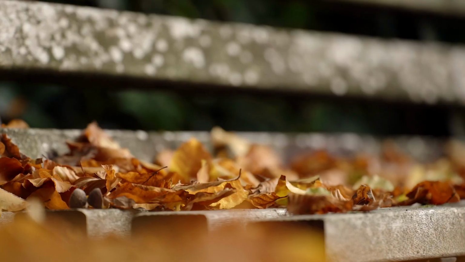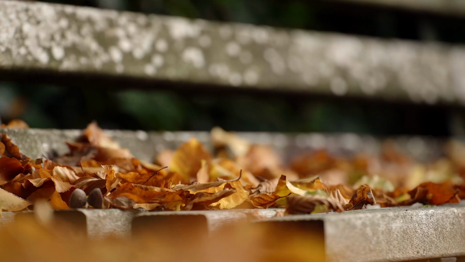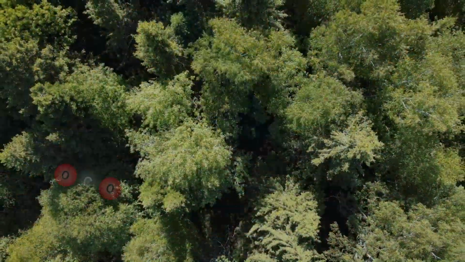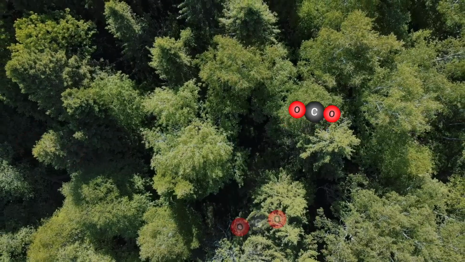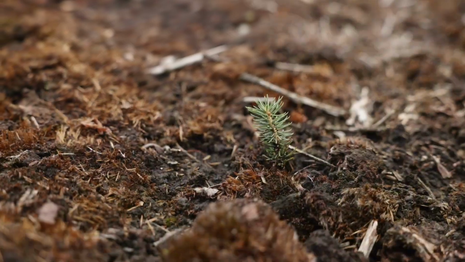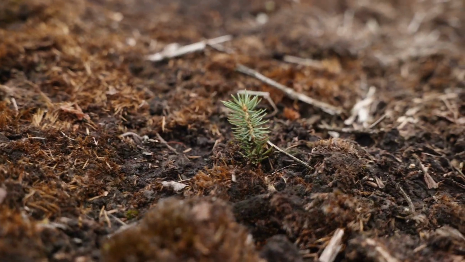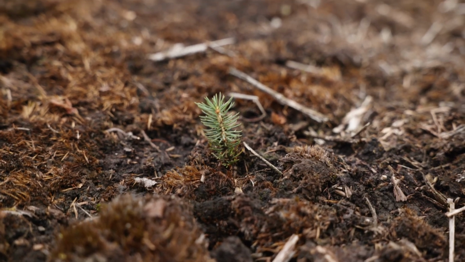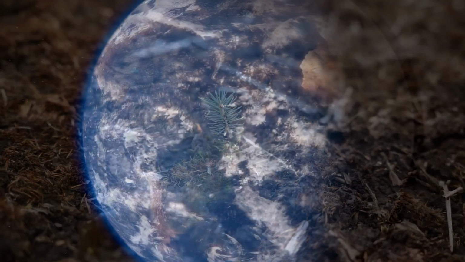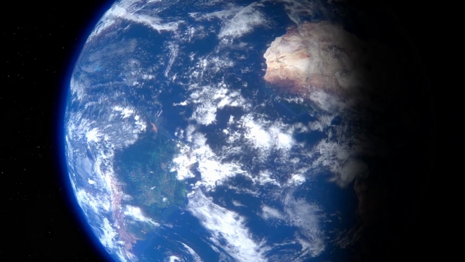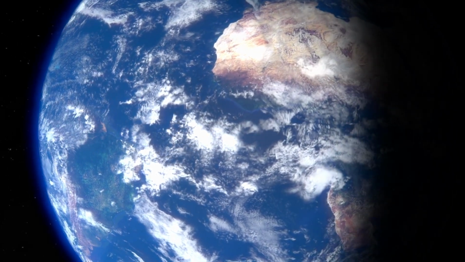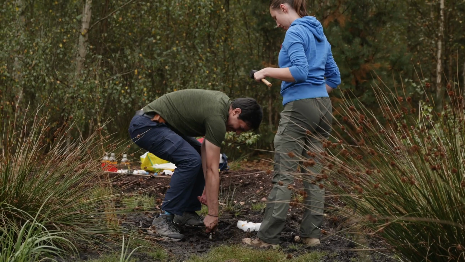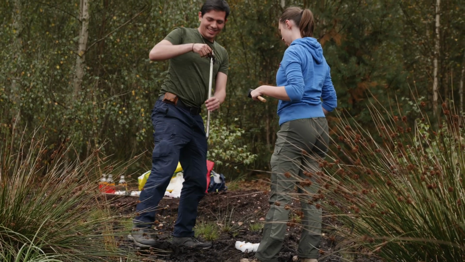When plants shed leaves, roots die, or organisms decompose, carbon enters the soil. Some of it is released back into the atmosphere through respiration. But some carbon becomes stabilized and can remain in the soil for years, decades, centuries, or even millennia. Globally, soils represent one of the largest terrestrial carbon pools. This makes soil management extremely important in climate discussions.